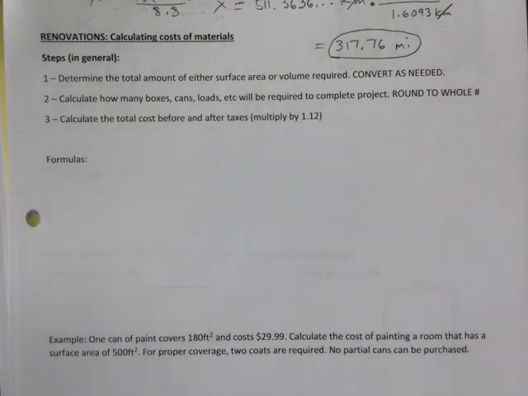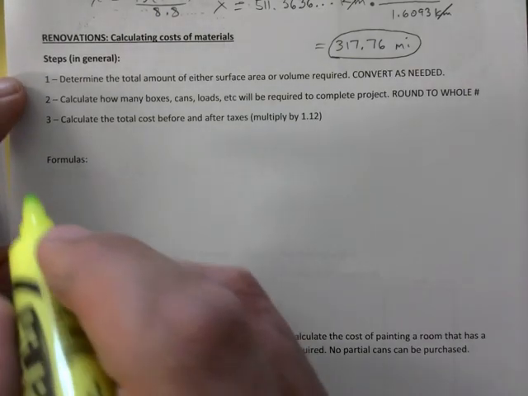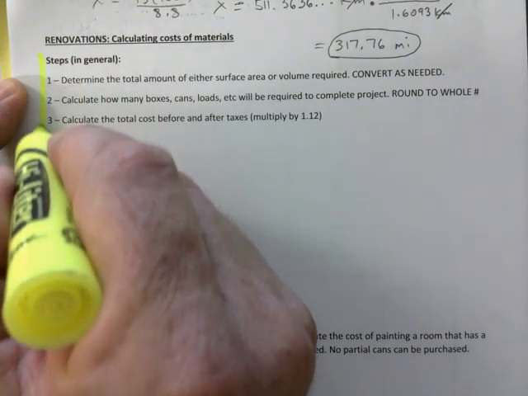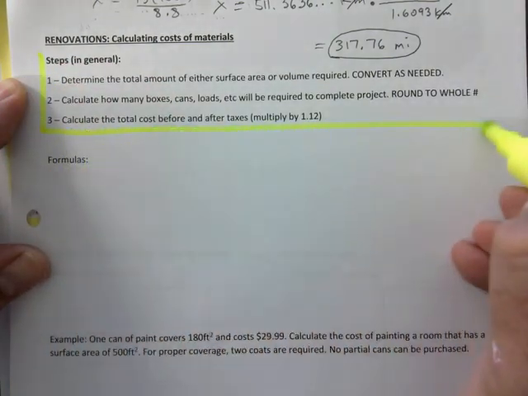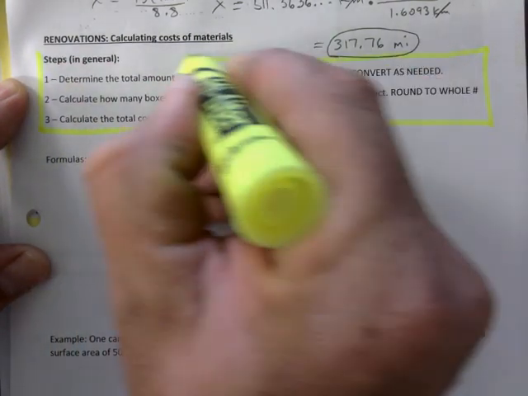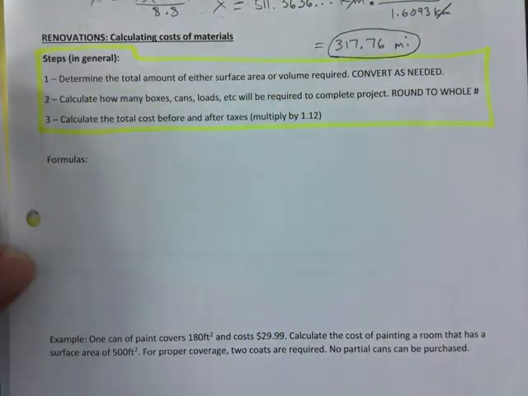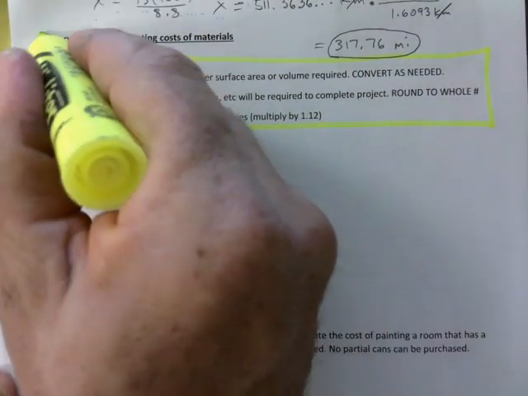And this is getting you ready for grade 12 applied as well. Like this is going to come up there as well. So calculating the cost of materials. I think these steps are very important, and I kind of standardize them even for grade 12, like when it comes to Renos.